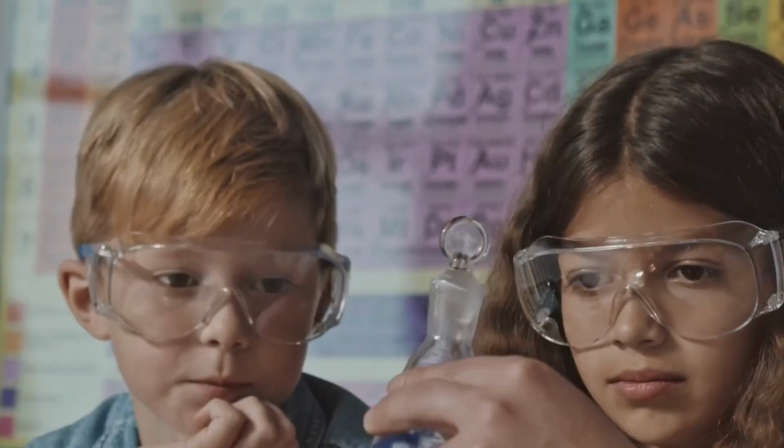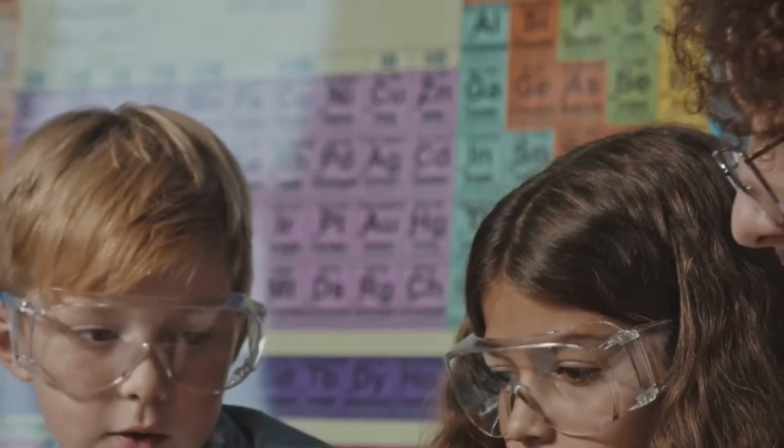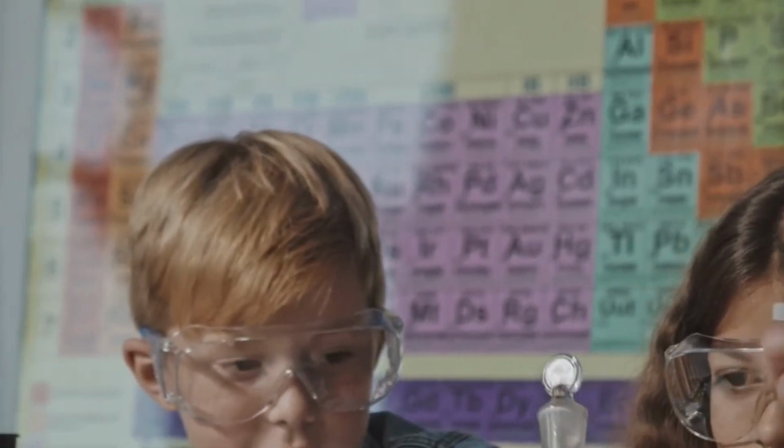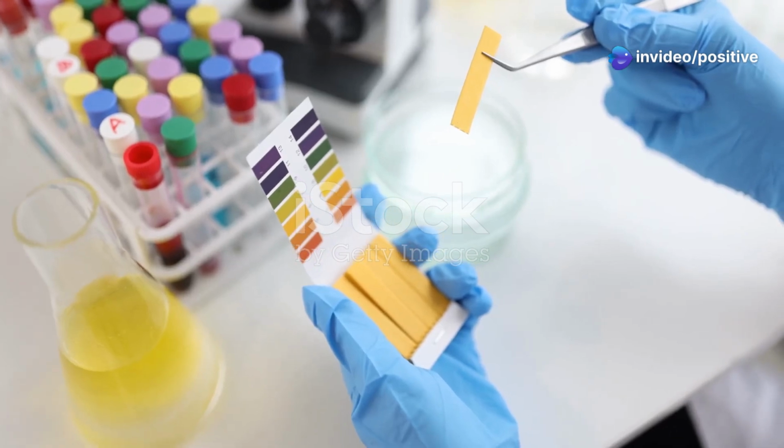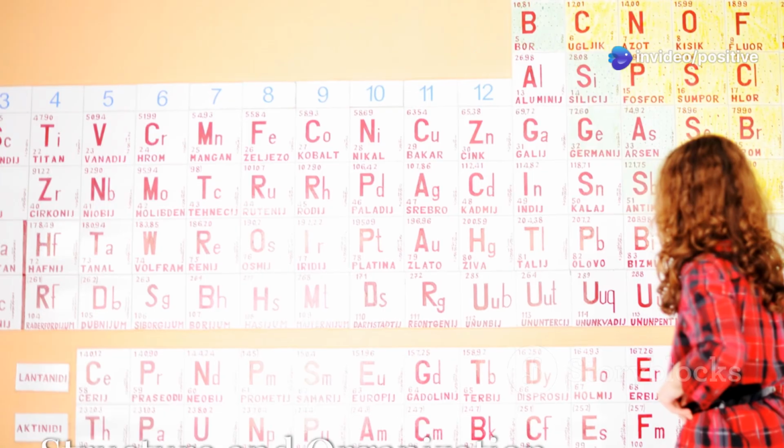The periodic table is essential for students, scientists, and anyone curious about the universe. It helps us make sense of the vast diversity of matter. It also allows us to predict and explain chemical reactions.